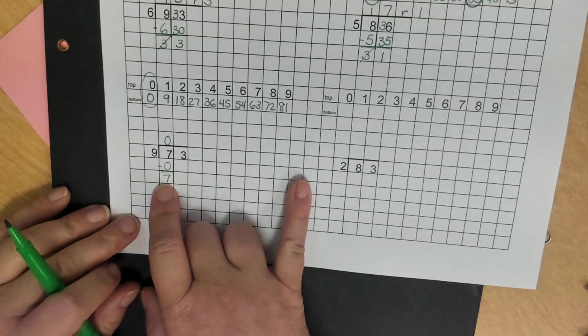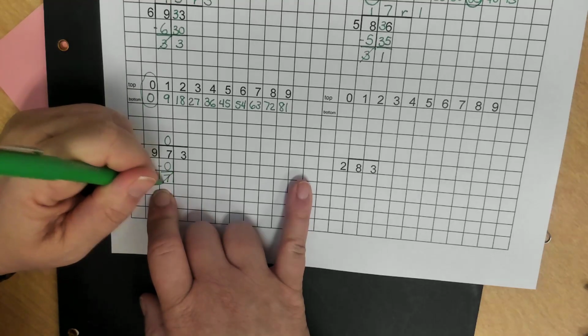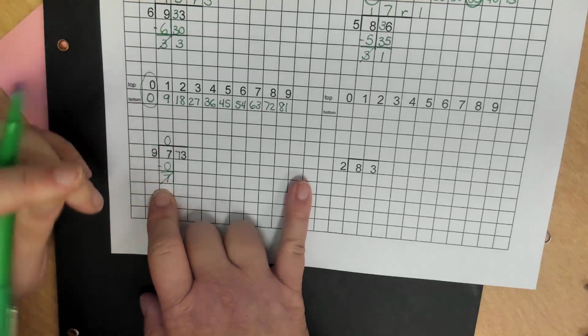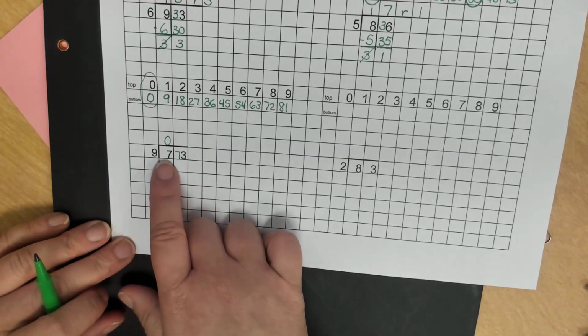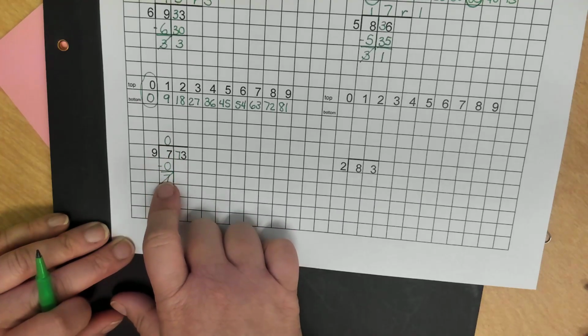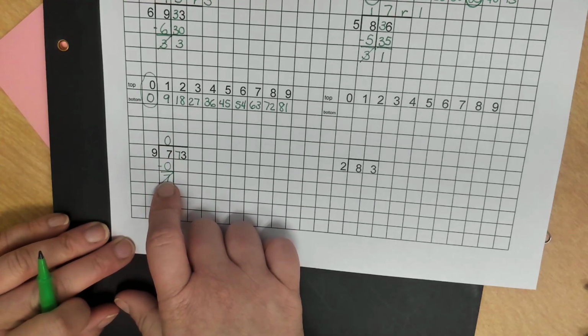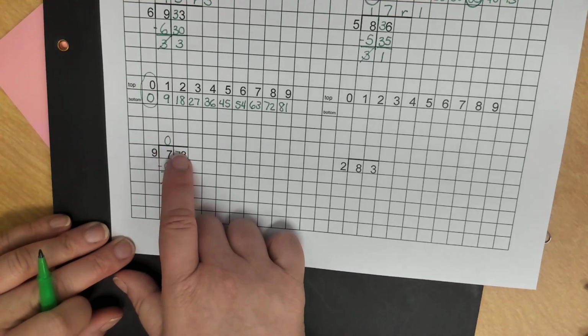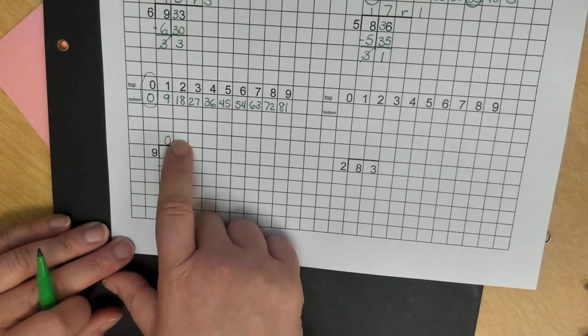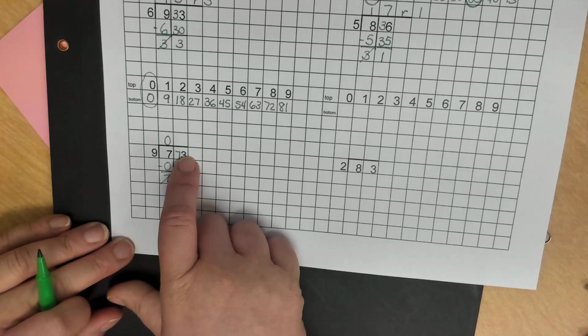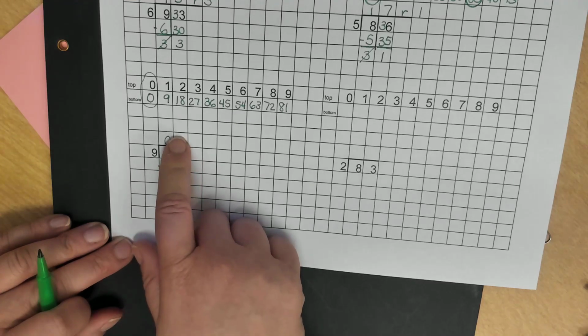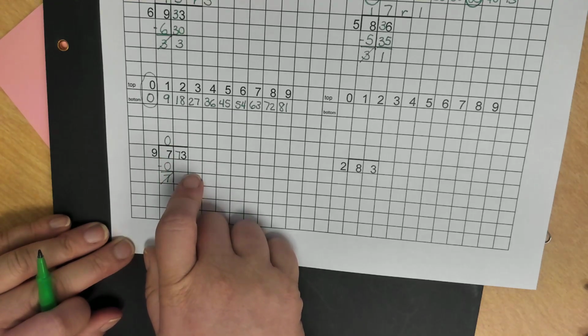What am I going to do with this leftover? I'm going to cross it out, and I'm going to bring it up here. Some people will skip this step. I think it's important to do at the beginning so that you make sure your answer goes above this 3, or now we've made it a 73. So we know we're only going to have a 1-digit answer.